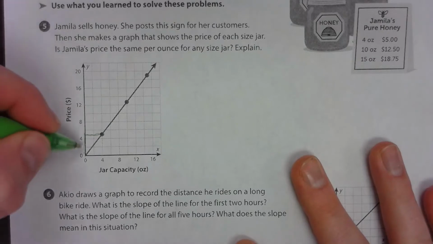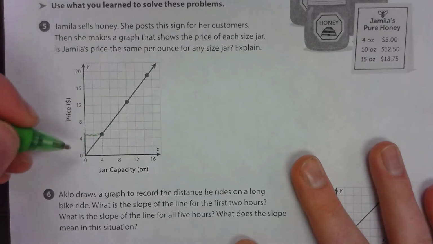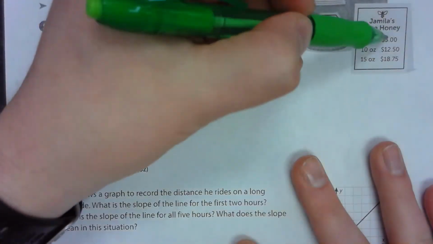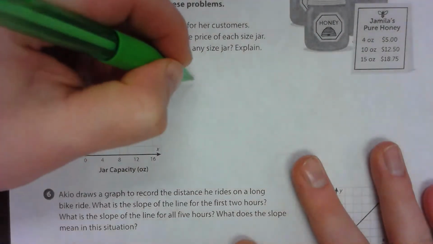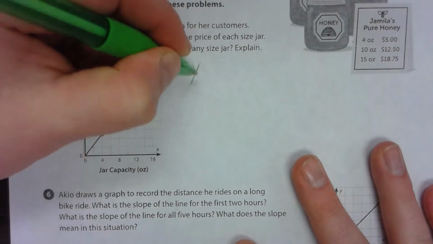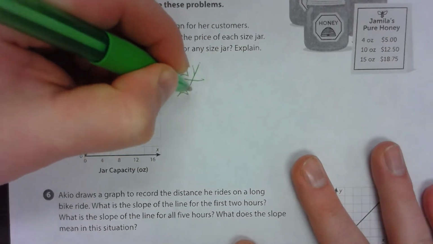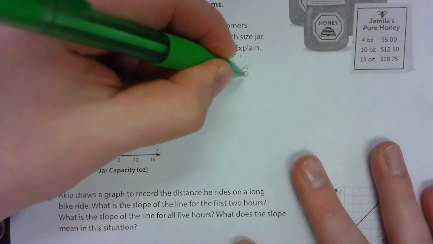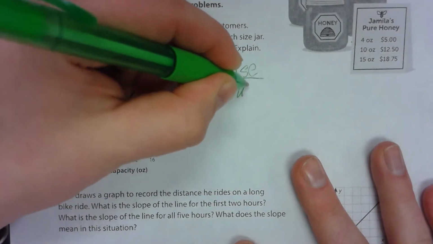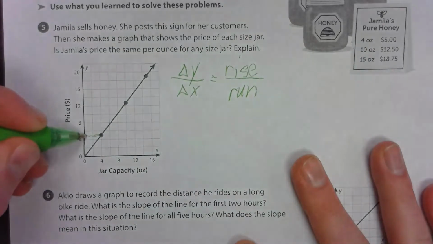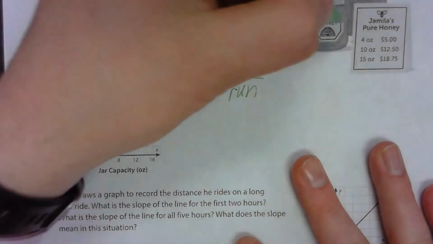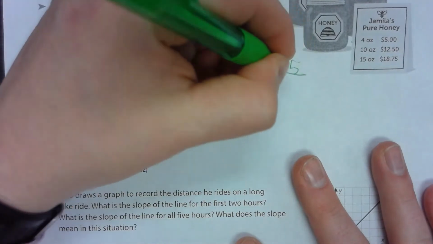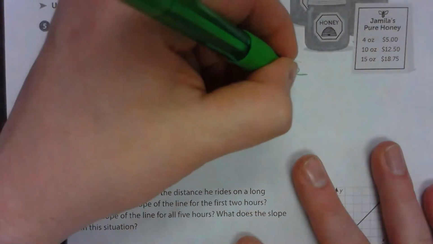So let's think. What is that? That's a change from 0 to, it says the price is 5 here. So my delta y divided by delta x, my rise over run. What is that? Well, how much do I go up? It looks like I go up 5, right? Looks like I'm going up 5, and I'm going over 4.